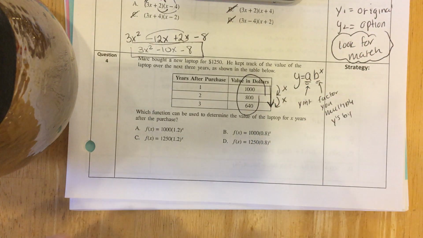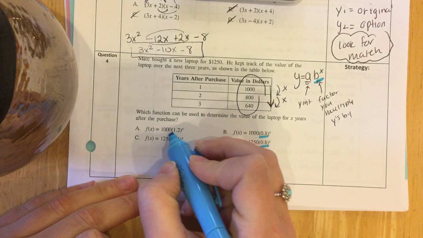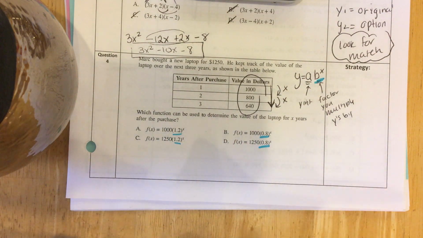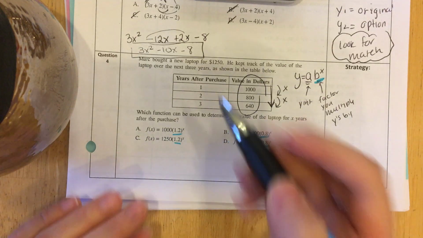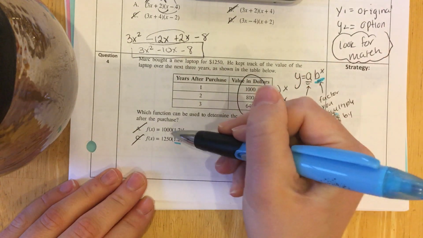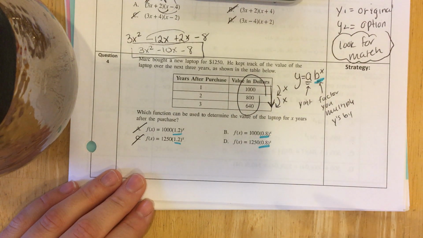So my B value, I'm going to look at all my B's right now. Here's 1.2, here's 1.2, here's 1.2. It's always the number attached to X. Since these two numbers are greater than 1, 1.2 is bigger than 1, right? Goodbye, goodbye. Because if I was multiplying by that, these numbers would be getting bigger, but they're going down. So it's one of these two options.